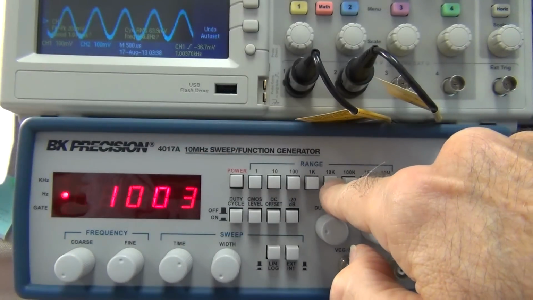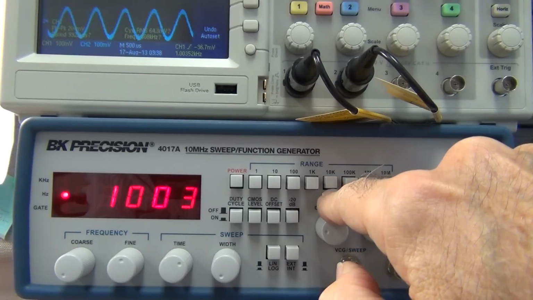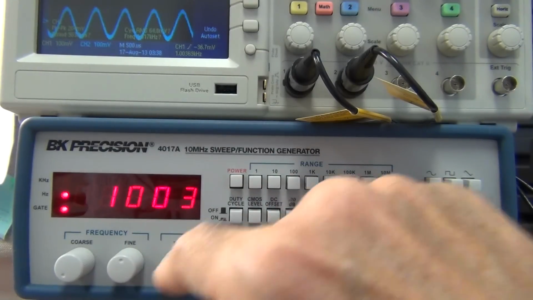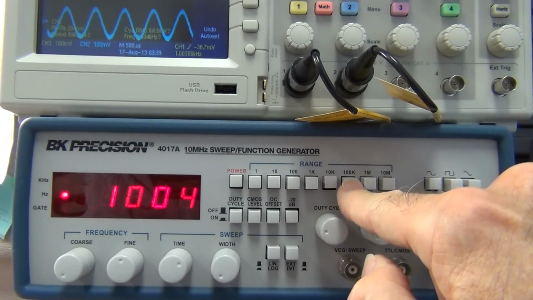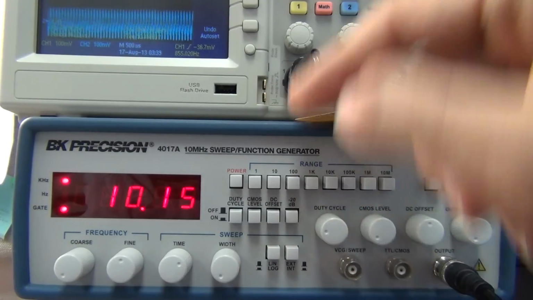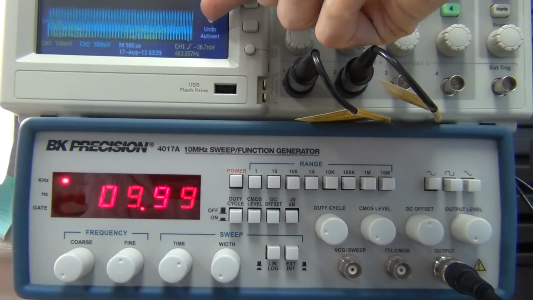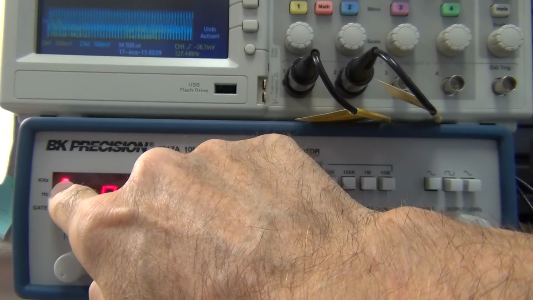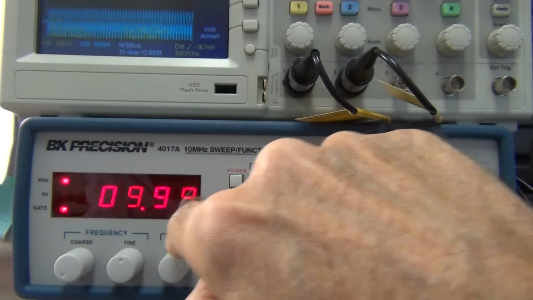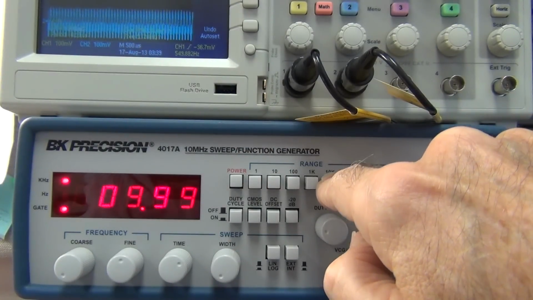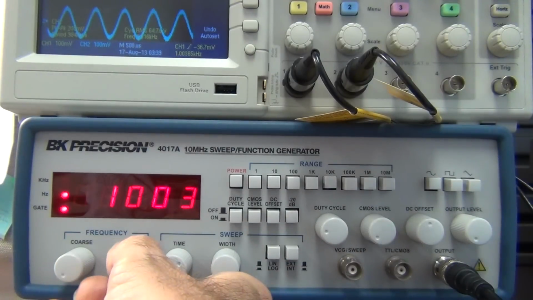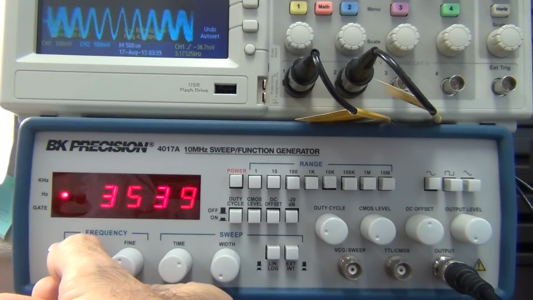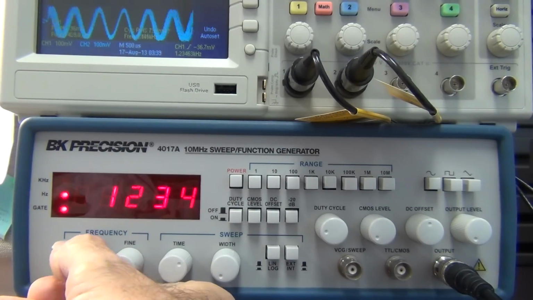So for the moment I have the 10K range button pushed in, and I have selected a value that gives me about 1,000 hertz. If I push in the 100K, now we see that the frequency is much higher, the waveforms are compressed, and now on the display we see the red dot by the kilohertz. So now we would read this 9.99 kilohertz. Let's come back to the 10K range. If I want to adjust the frequency, you can see the display changing, coarse and fine. That's how that works. So we'll just leave it somewhere near 1,000 or so.